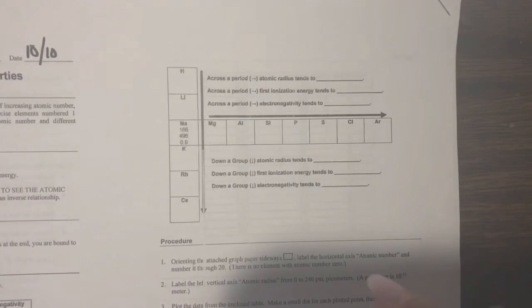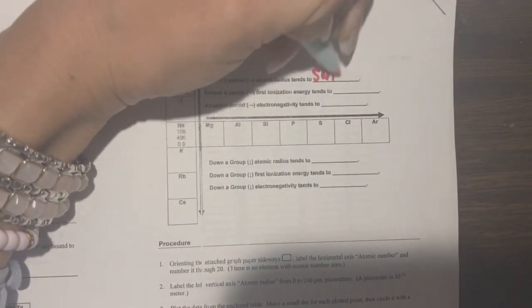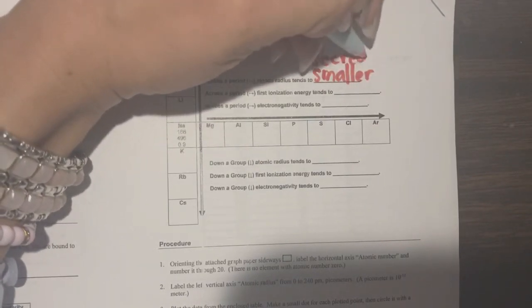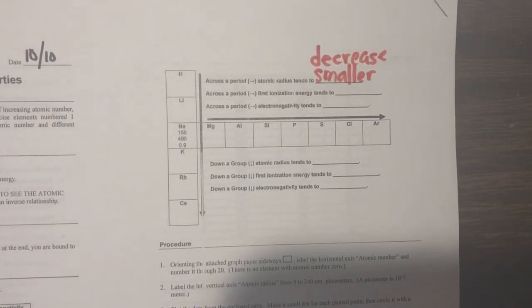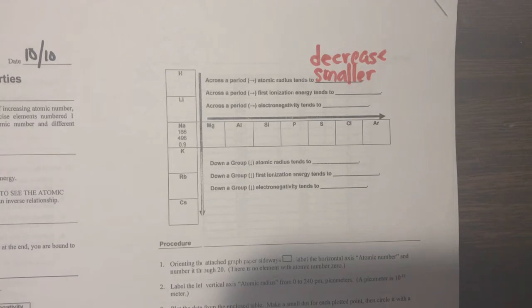The radius does what? Does it get bigger or smaller? Yeah, gets smaller. Or you can write decrease. So as you go left to right, it decreases. But going right to left, it's going to increase.